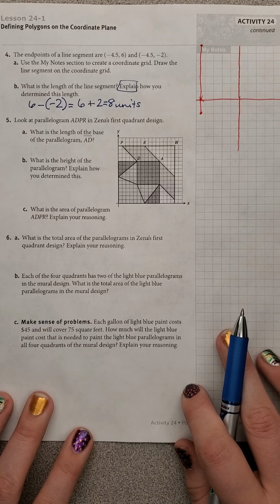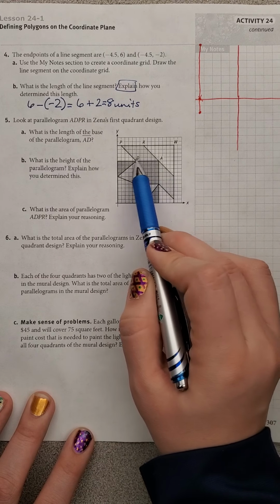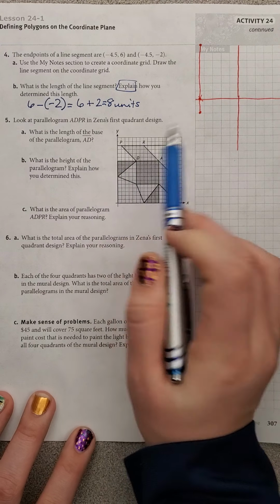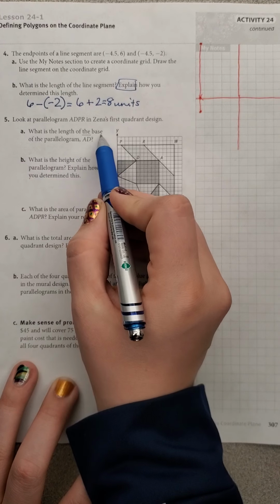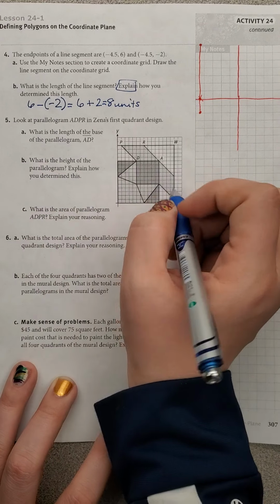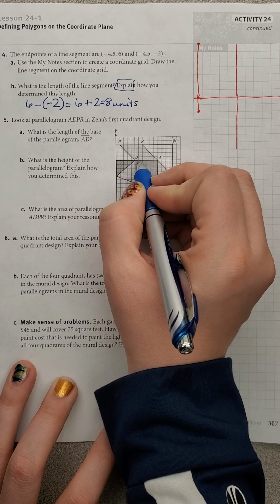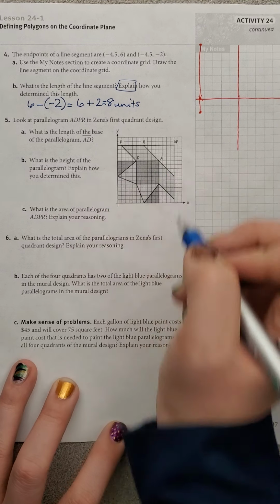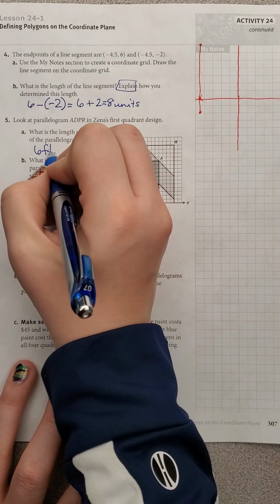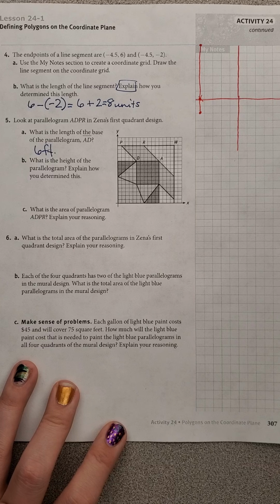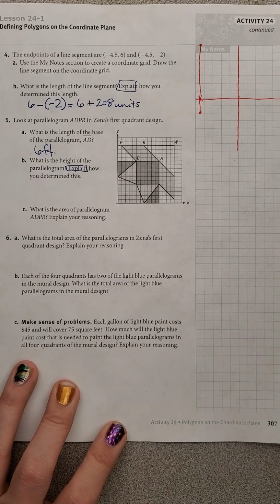All right, next one, number 5. Looking at this parallelogram, ADPR, in Dina's first quadrant design, what is the length of the base of the parallelogram AD? So I want right here. So from A to D, I'm going to count 1, 2, 3, 4, 5, 6. So that is 6 feet. Okay. Well, what is the height of the parallelogram? Explain how you determine this.